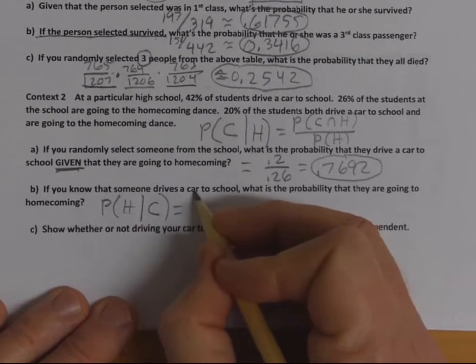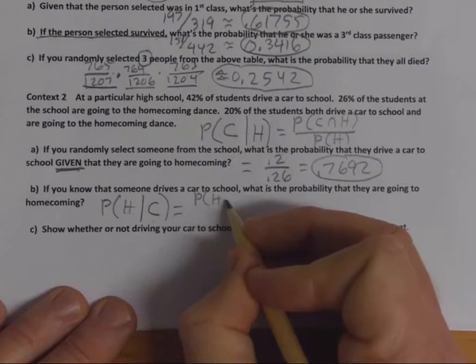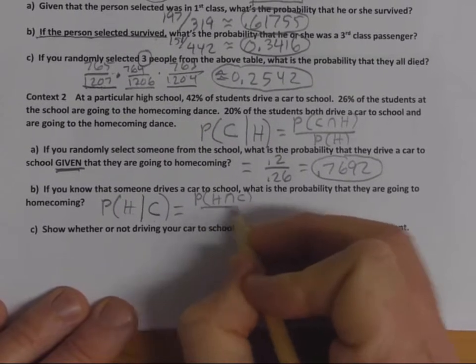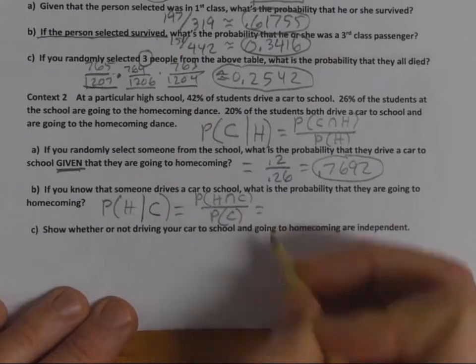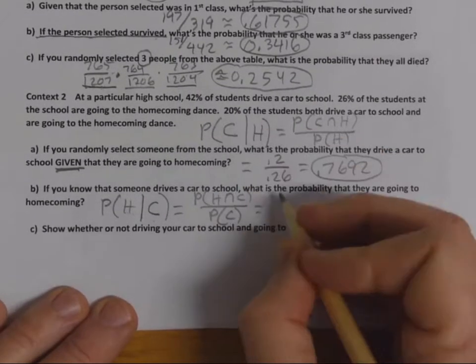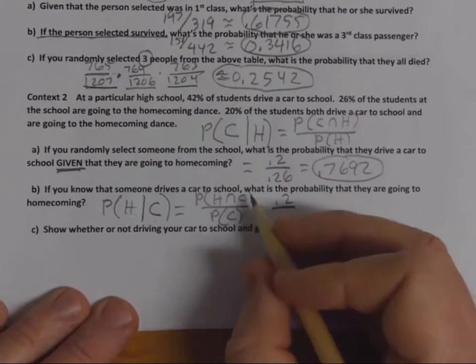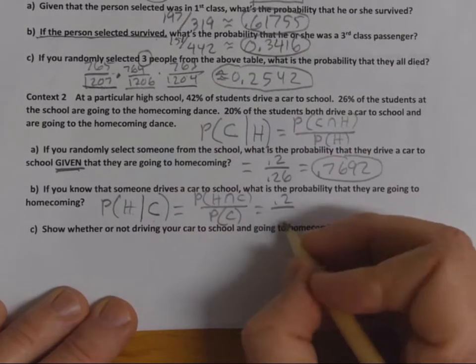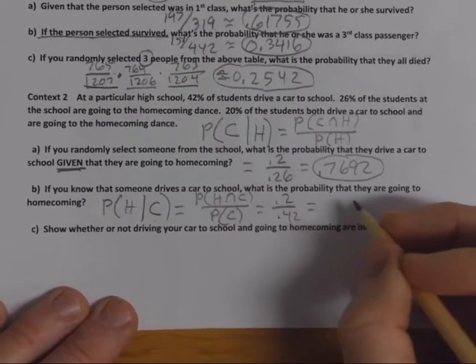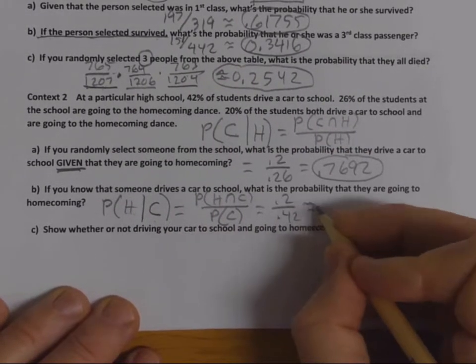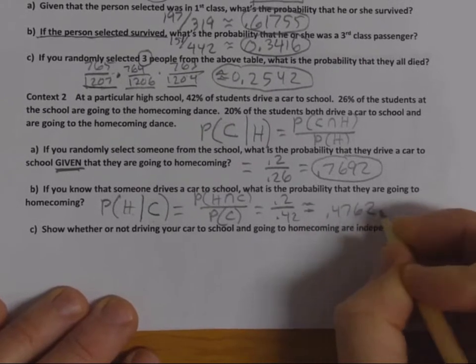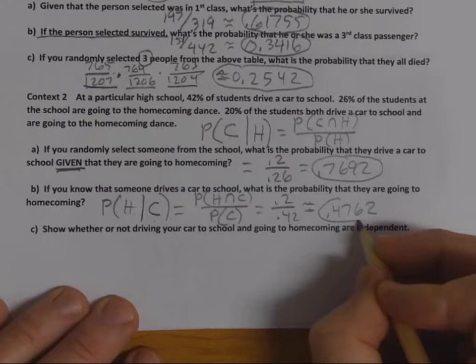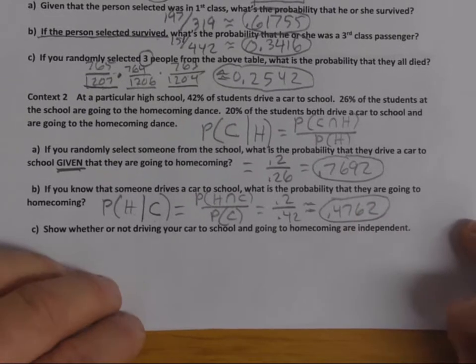It's the probability of both of those things, homecoming and drive a car to school, over the probability of the given, the probability of the second one. So that would be 0.2 over the probability of driving a car to school, 0.42. And so that is equal to approximately 0.4762. It's a good idea to use at least 3 sig figs. And so there we go.